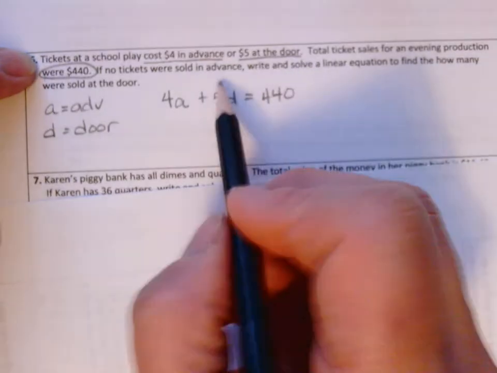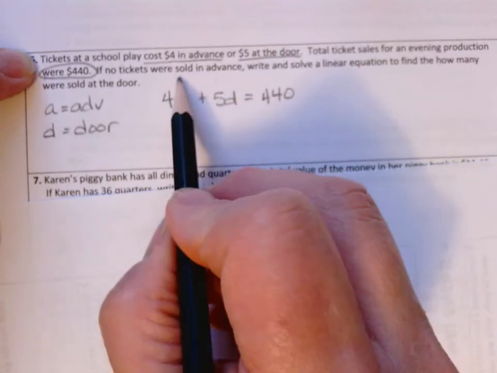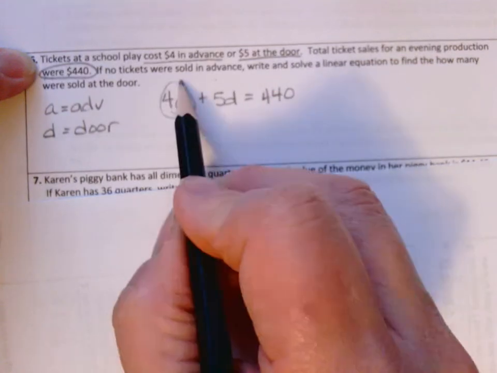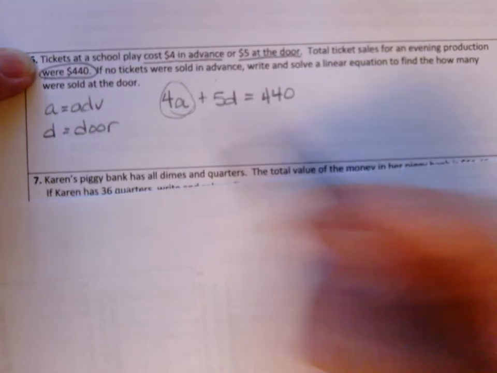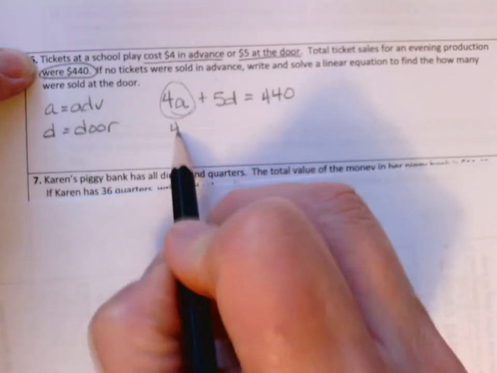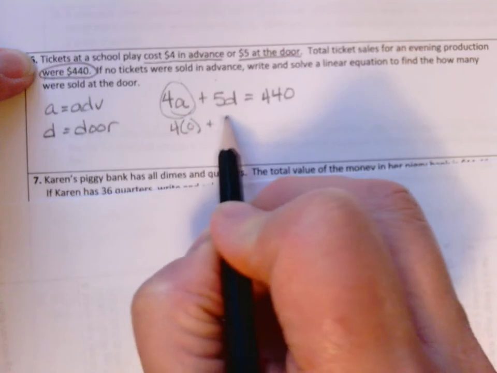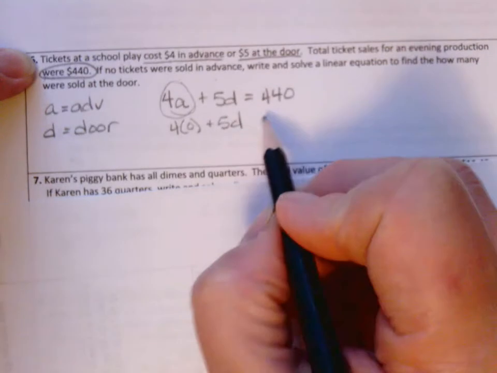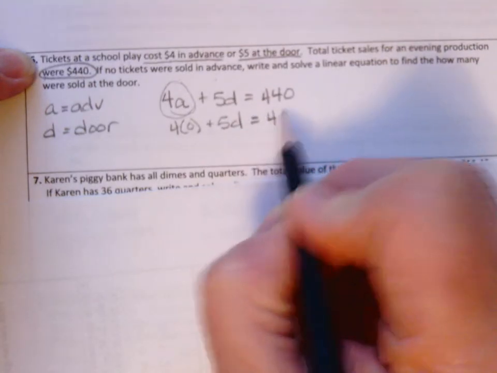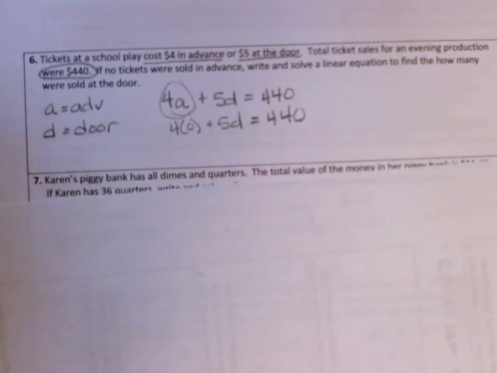So they give us the fact that no tickets were sold in advance, so this ends up being 0. 4 times 0 is 0. So we have 5D equals 440.